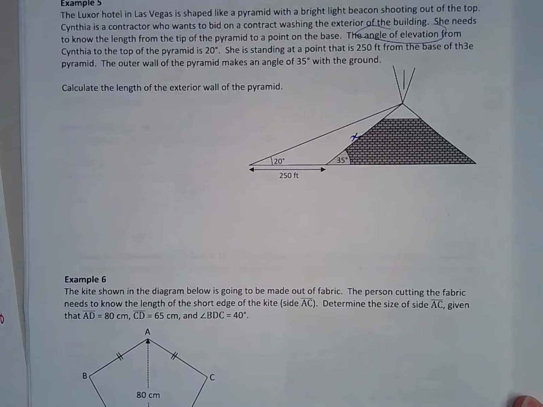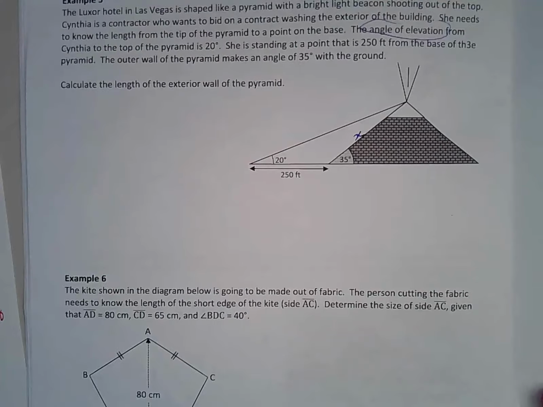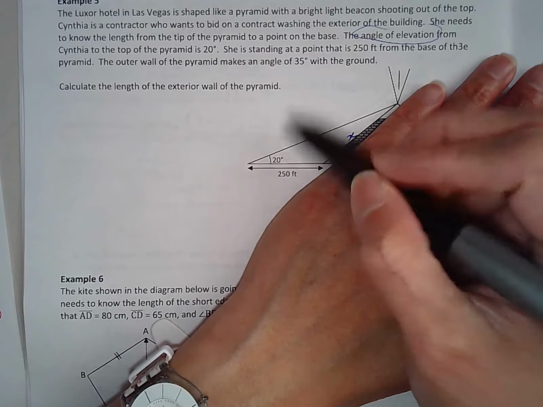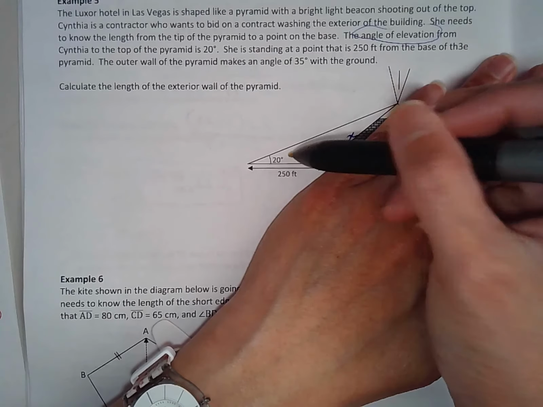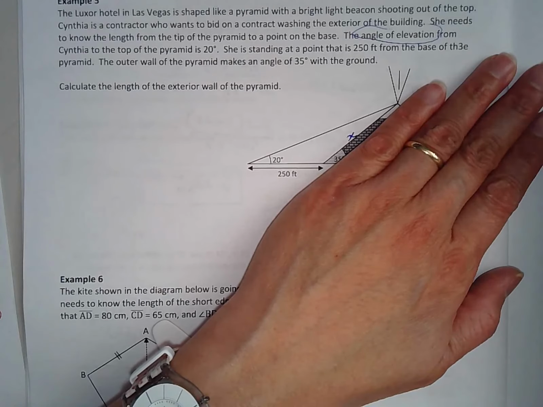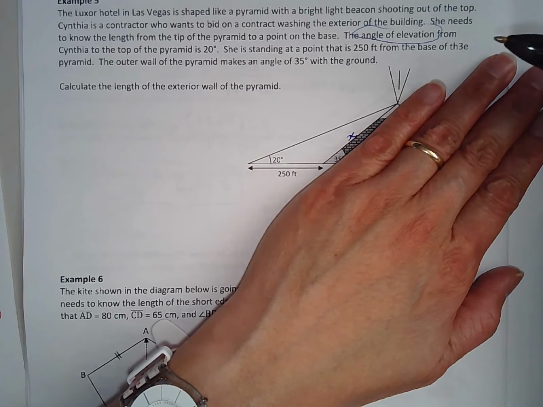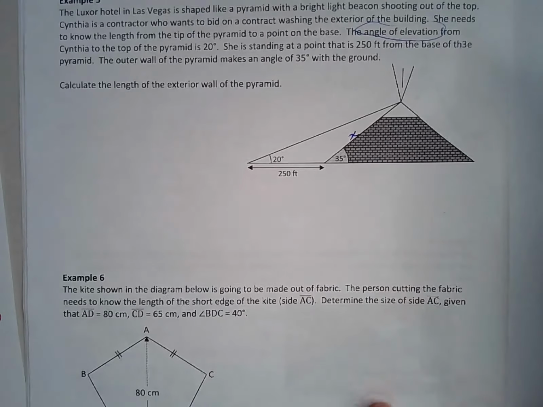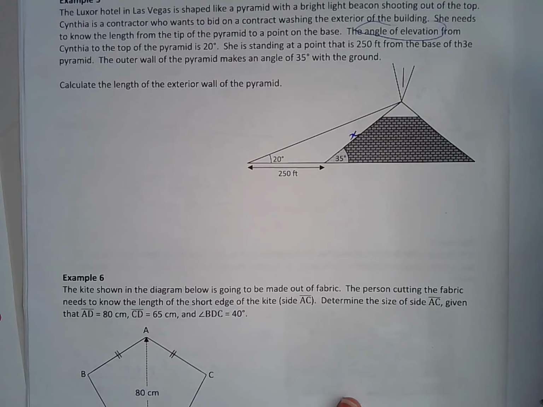Okay. Now, if you look at this triangle alone, we don't have a lot of information. We just have one angle, one side. That's it. Well, that's not enough information to figure out that. So, any thoughts on how we could? Can get the other two angles. We can get the other two angles, and how?